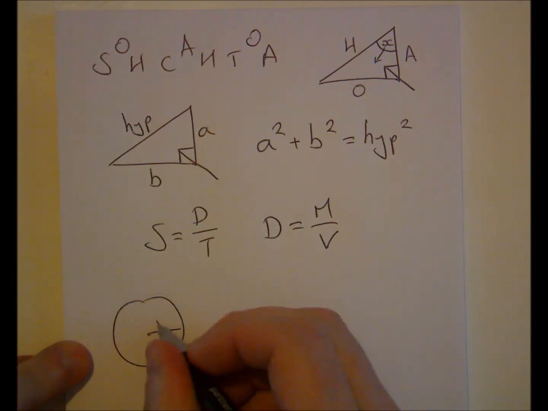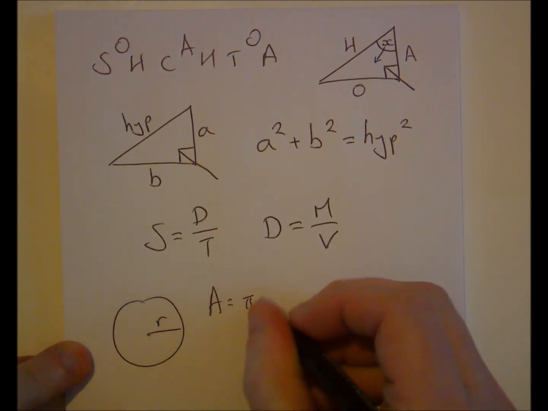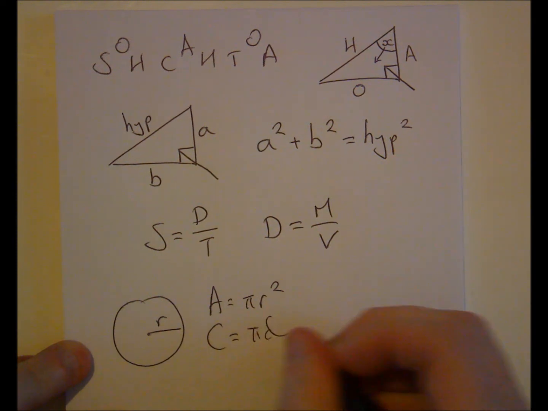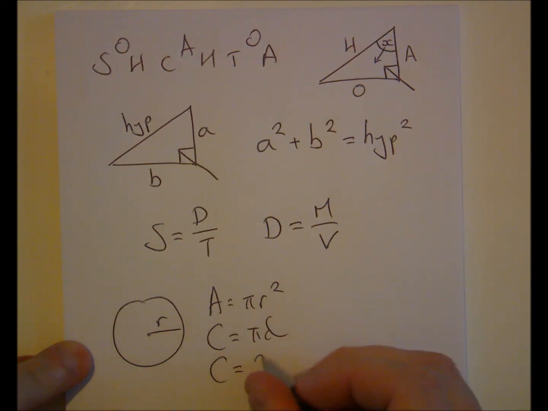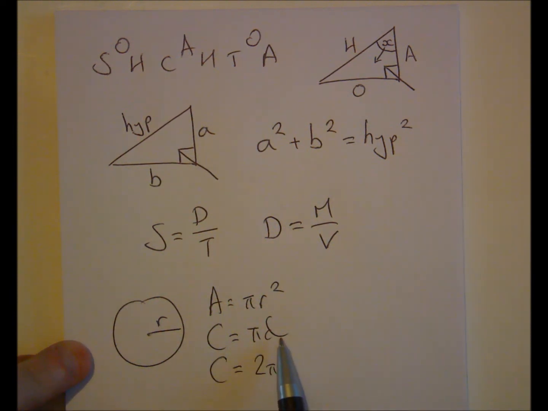We have two circle formulas to remember. The area of a circle is pi r squared. The circumference is pi d. You may use 2 pi r as I did when I was at school. They both work, of course. One of them needs the diameter and one of them needs the radius.